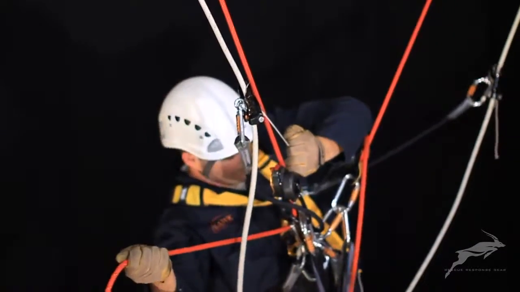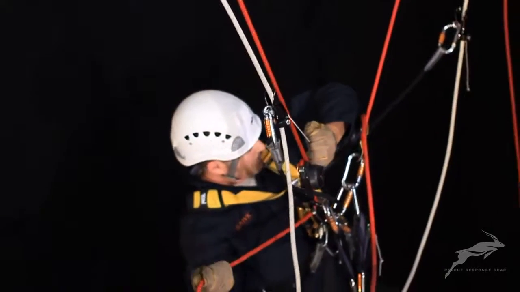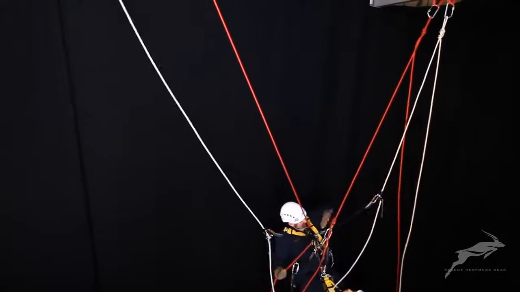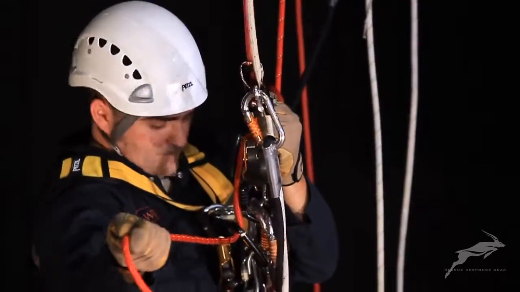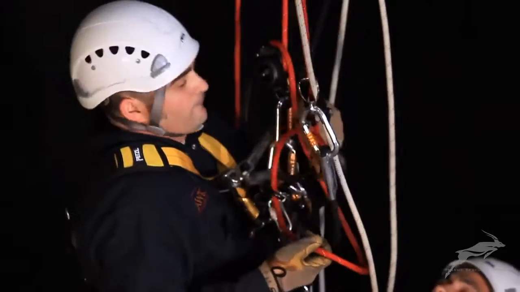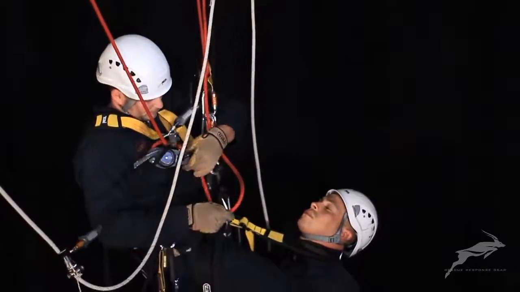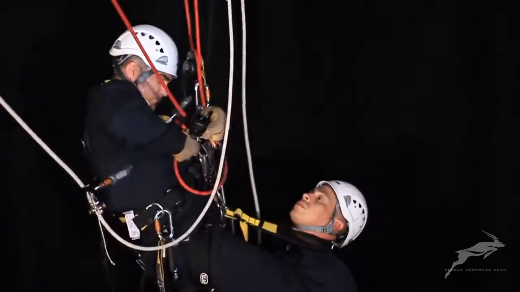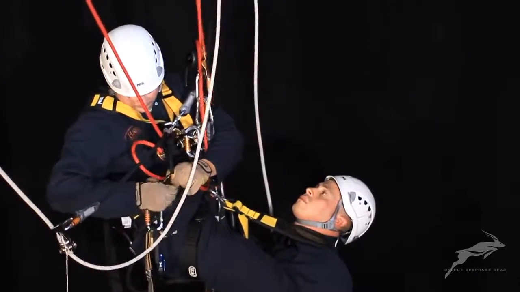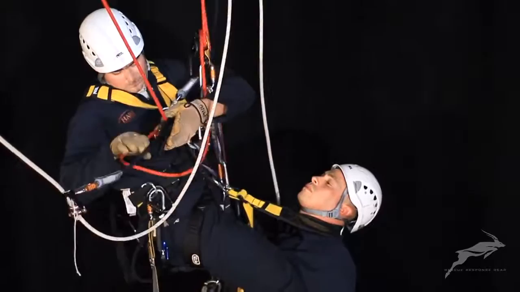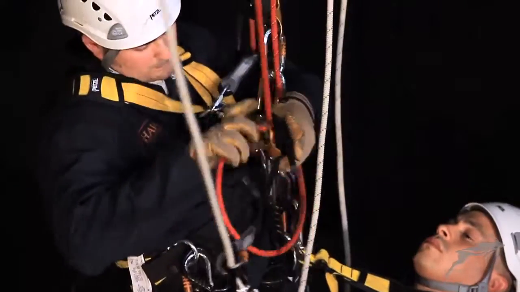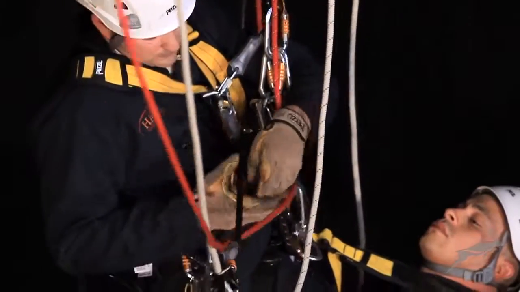Since 4 connection points are in use, the control carabiner can be omitted during this portion of the maneuver. The rescuer completes the lowering process and the new system is loaded.